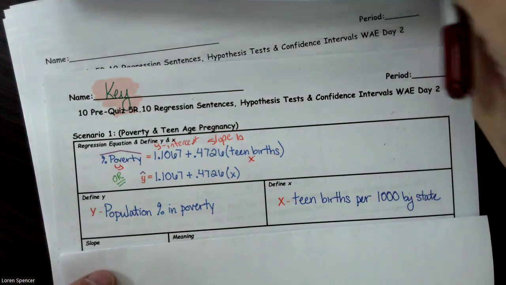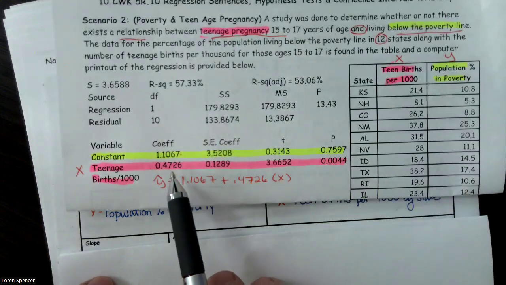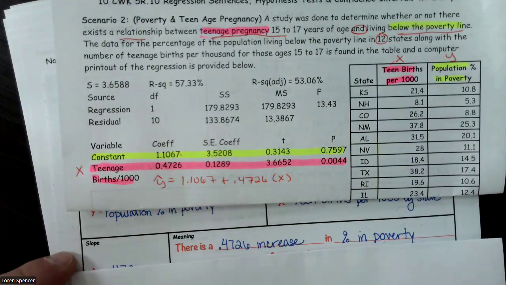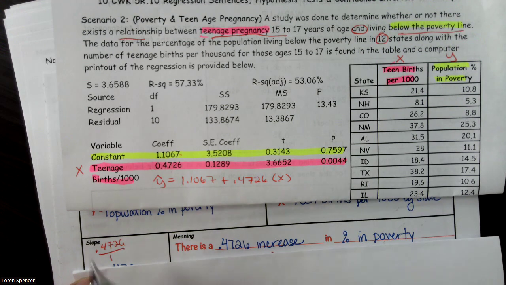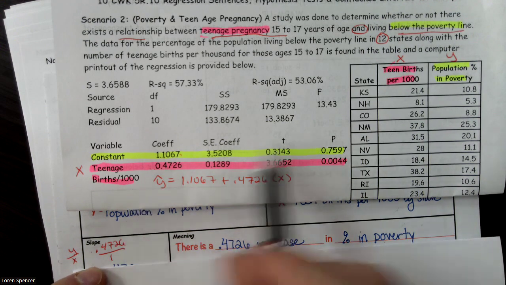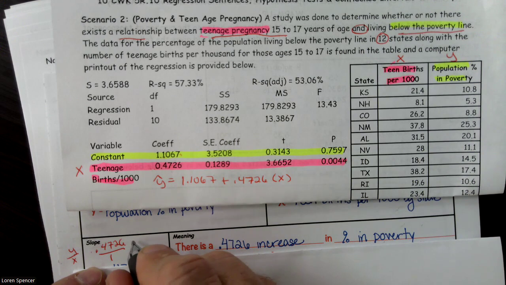Well, our slope we just identified is 0.4726. I always want to put that over 1. So 0.4726 over 1. Please remember, it's always the y's over the x's, just like we learned in algebra. And our y variable, we said, is percent in poverty.